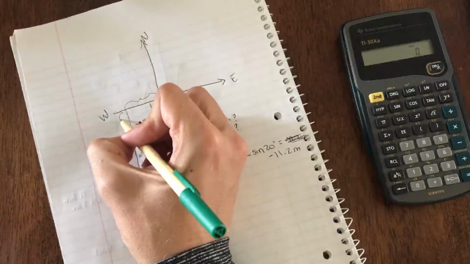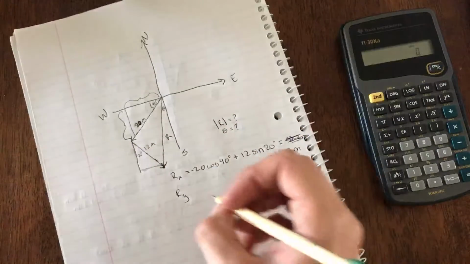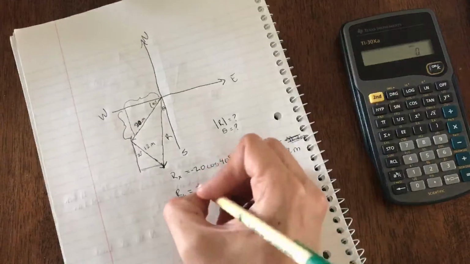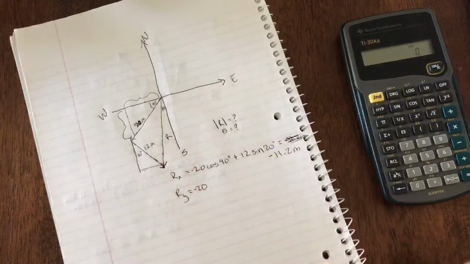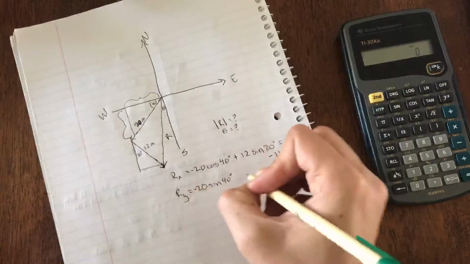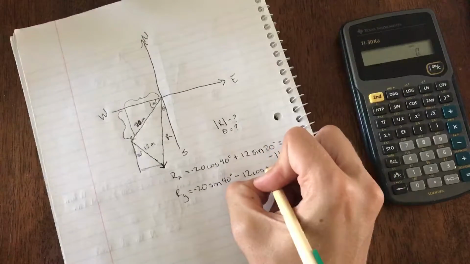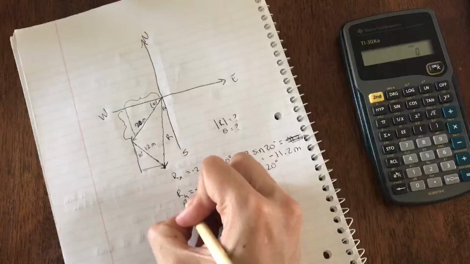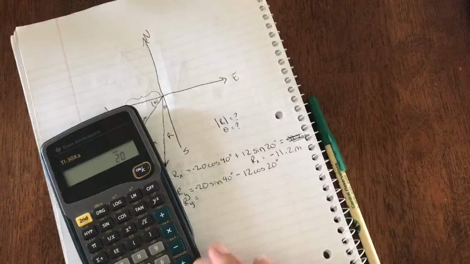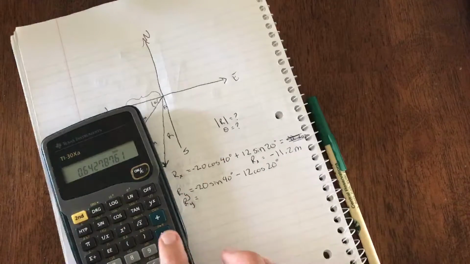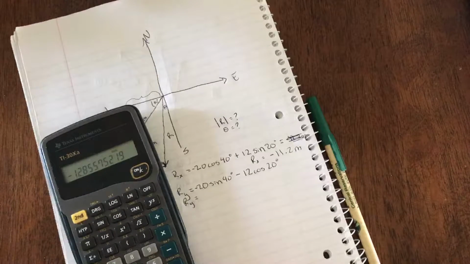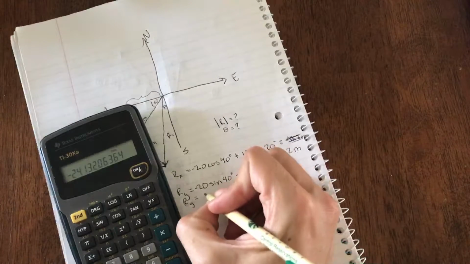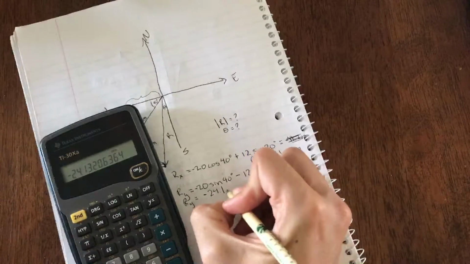So now we're looking at this piece. Okay, so this is opposite. So this is going to be 20. Oh, and everything's going down. So everything's negative on our y component. Negative 20 times sine of 40 degrees minus 12 cosine of 20 degrees. And that equals negative 20 sine of 40 minus 12 cosine of 20. So that gives us our y component to be negative 24.1 meters.